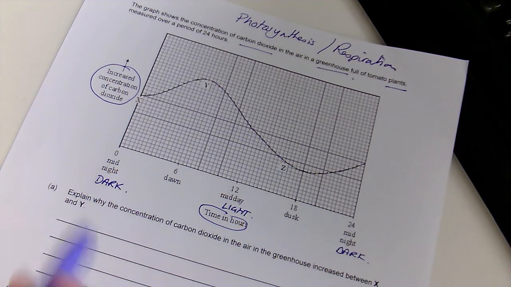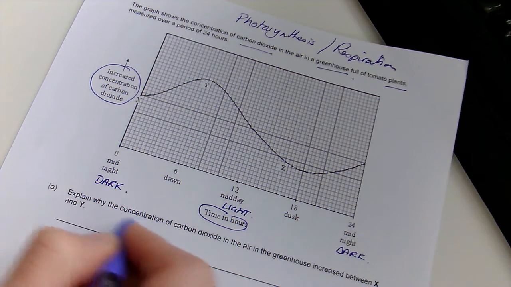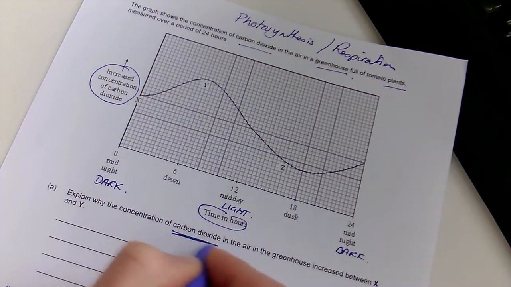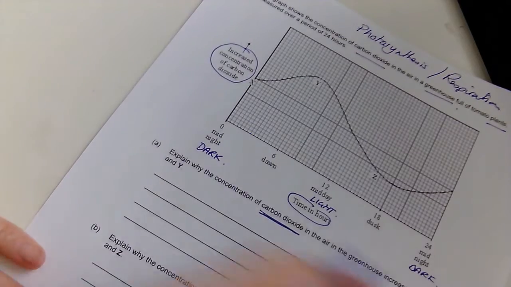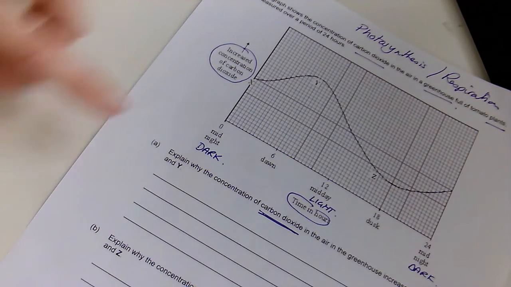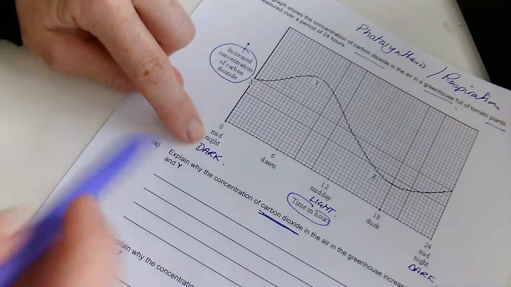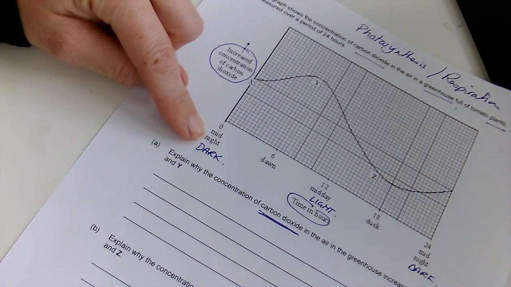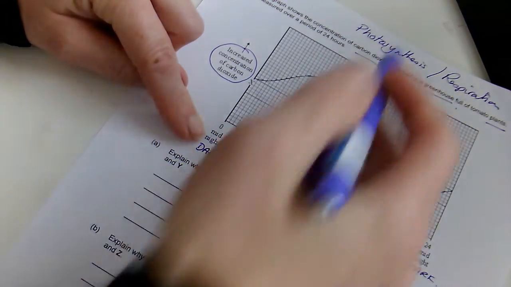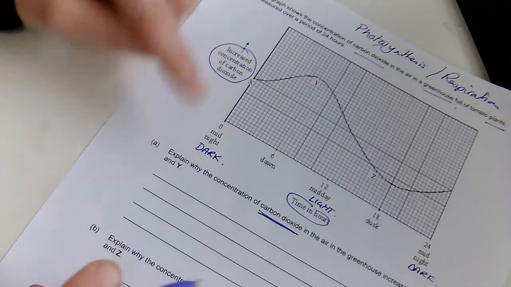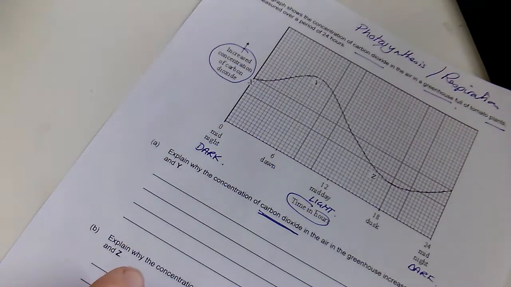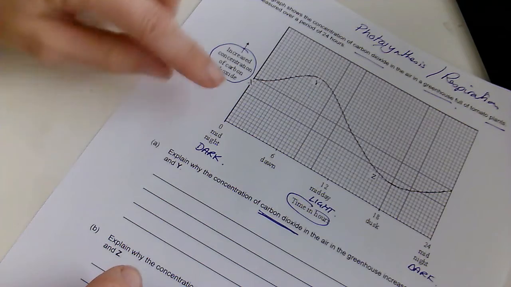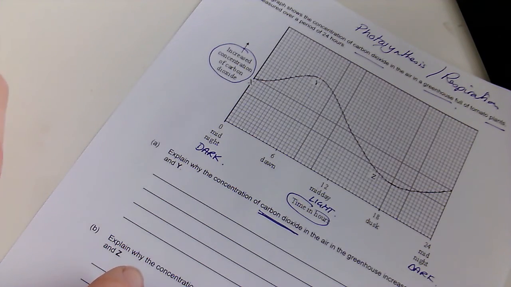So it says, explain why the concentration of carbon dioxide in the air in the greenhouse increased between X and Y. So we're looking at carbon dioxide, and we're looking at between X and Y. If I look at X, it's midnight, it's dark, so it's not going to be photosynthesis. Straight away I can forget about photosynthesis. Something is happening in terms of respiration. So my plant is respiring and not doing photosynthesis.